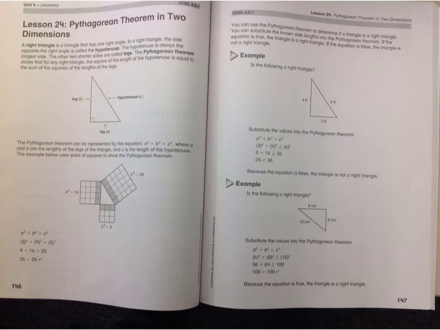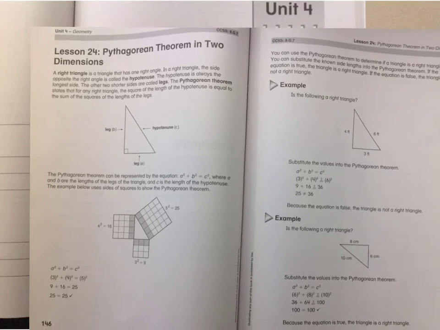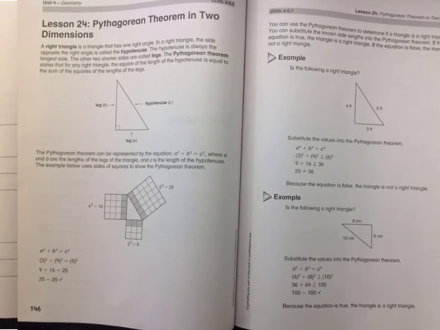Okay, please follow along as I read this to you. A right triangle is a triangle that has one right angle. In a right triangle, the side opposite the right angle is called the hypotenuse. So here's the sign for the right triangle, and this is your hypotenuse. You know this because your right angle points to the hypotenuse. The hypotenuse is also always the longest side.